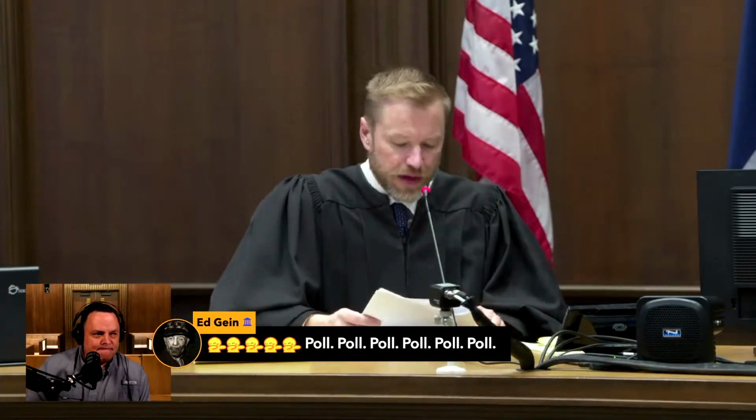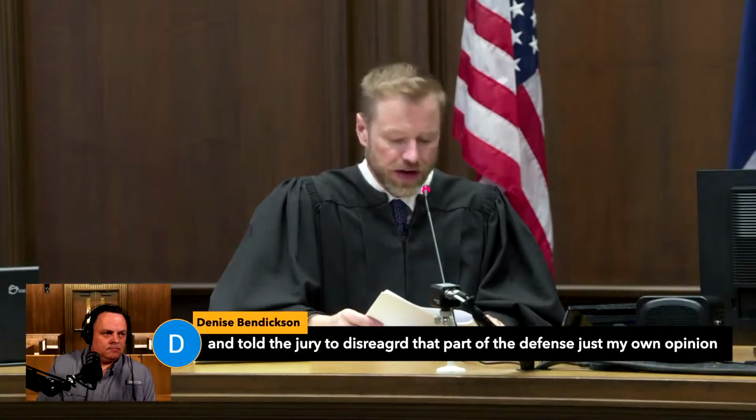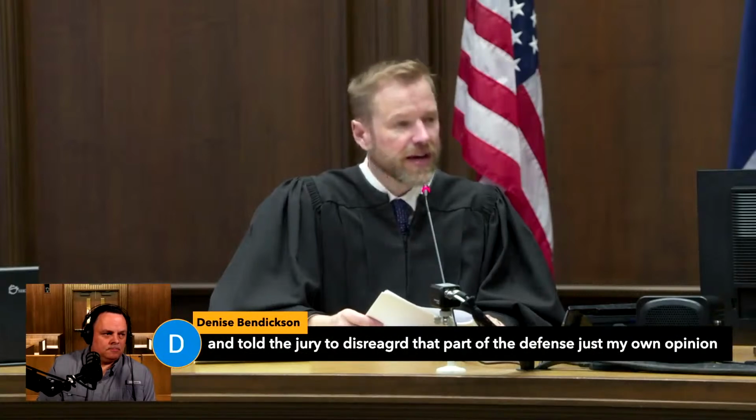Each of you must decide the case for yourself, but do so only after an impartial consideration of the evidence with the other jurors. During your deliberations, do not hesitate to re-examine your view and change your opinion if convinced it is wrong, but do not change your opinion as to the weight or effect of the evidence just because it is the opinion of the other jurors or for the mere purpose of returning a verdict. Remember, you are not partisans or advocates. You are judges of the facts. Your sole duty is to find the truth and do justice.